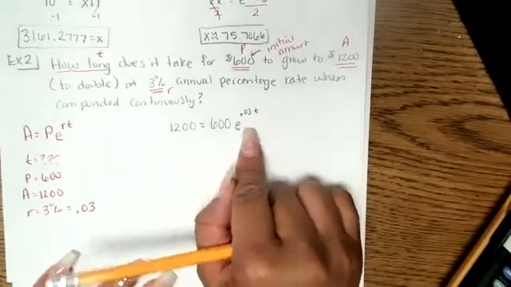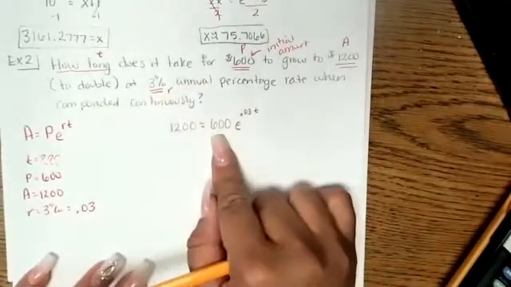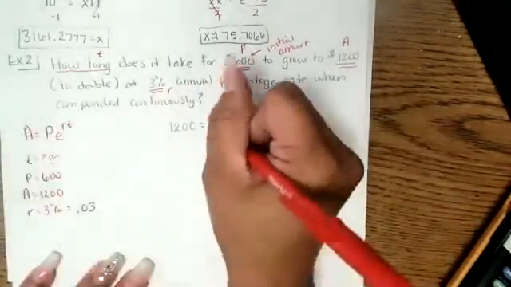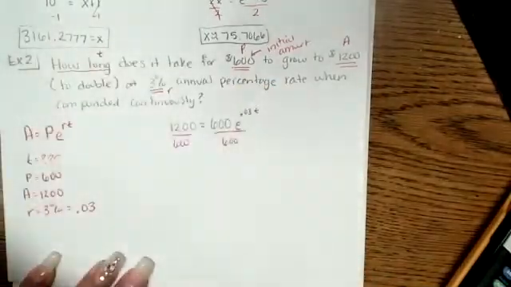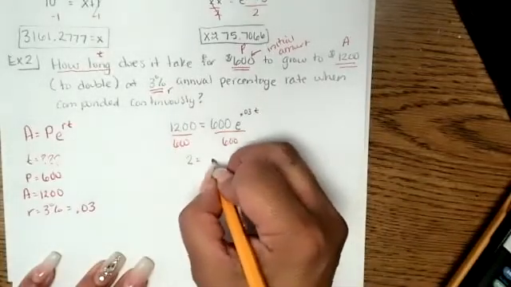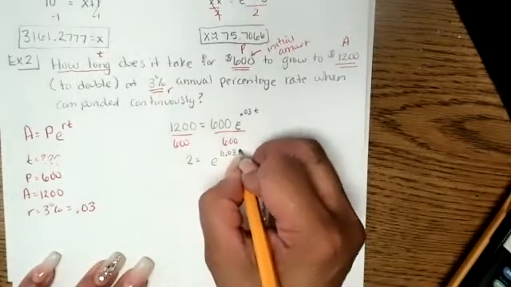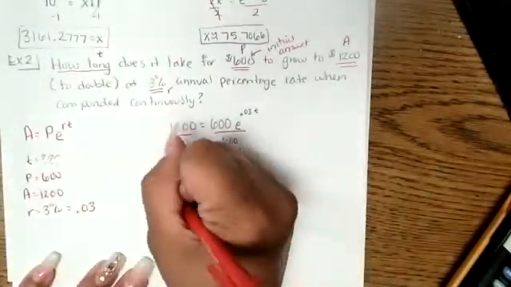So I need to get this E all by itself. Now, the way to do that is to cancel out that 600. So I'm going to divide by 600 on both sides. So here I get 2 equals E to the 0.03t. And then the opposite of E is ln. So I'm now going to take the ln of both sides.